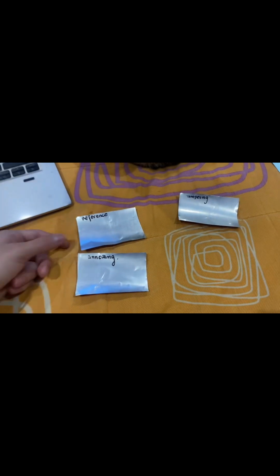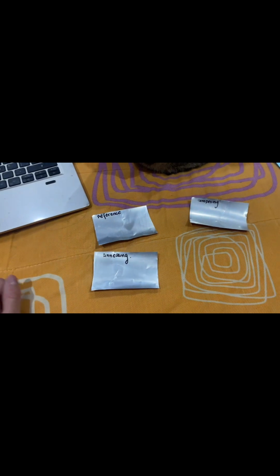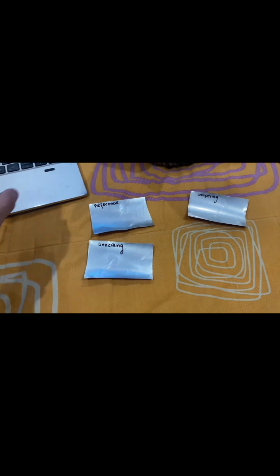First, we're going to keep this reference, where nothing is going to happen. Second, we're going to take one of these cans and heat it. Both of these we're going to heat, and one of them we're going to put immediately in cold water. So we're going to see what's going on.